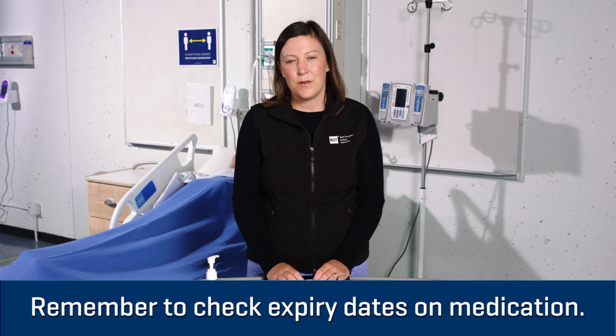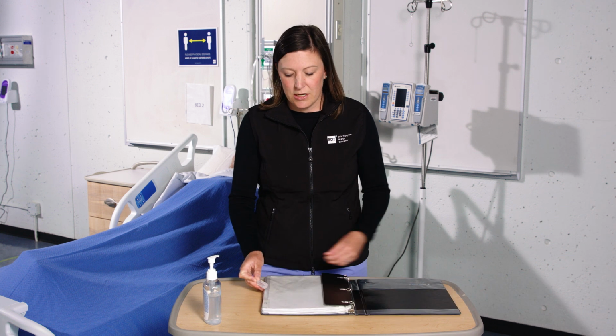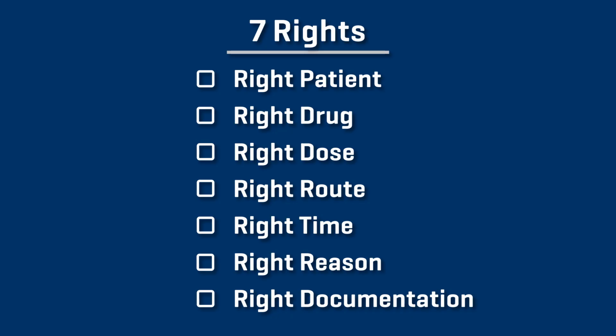Now that I've gathered my equipment, I'm ready to start the process of medication administration with the first check of the 7 rights. This is a process that needs to be done with any medication administration. I'm going to start by checking my MAR. I'm looking to see that I have the right patient, the right drug, the right dose, the right route, the right time, the right reason, and the right documentation. After I've administered the medication, I'm going to sign it off on the MAR.